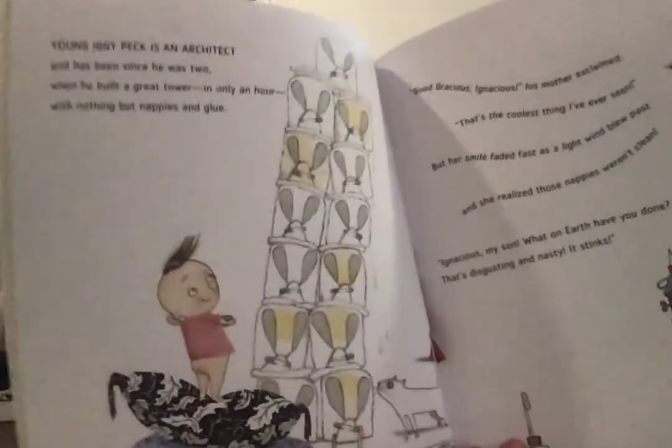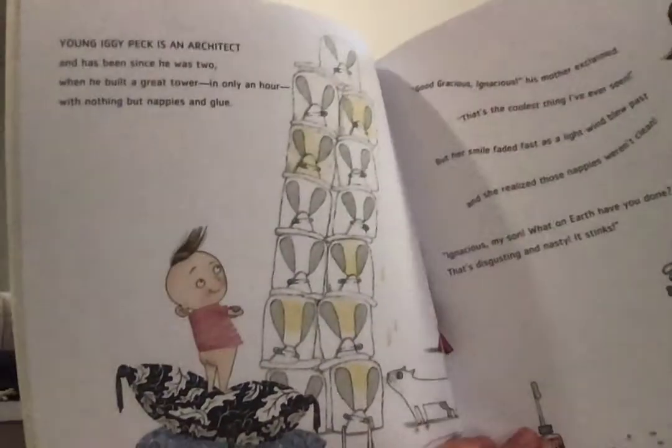Sorry, let me turn the camera a little bit, and let's get to an angle where you can see the pages as best we can.